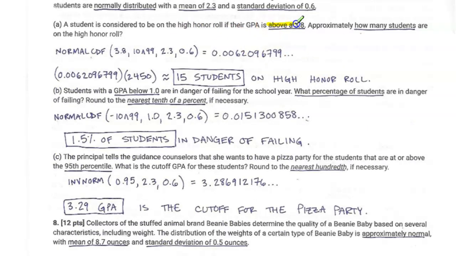We're looking for above a 3.8 here. So above a 3.8 means, if I'm looking at the normal distribution here, here's my mean, which is about 2.3. I'm looking for the likelihood that it's above a 3.8. So 3.8 is going to be here. It's going to be very large. And I'm going to be shading in the area that's above the curve. In other words, I'm looking for all the values from 3.8 up towards positive infinity, which is 10 to the 99th power. The normal CDF goes lower bound, upper bound, the mean, the standard deviation. So 0.006 et cetera. This is the percentage of students that is above 3.8.